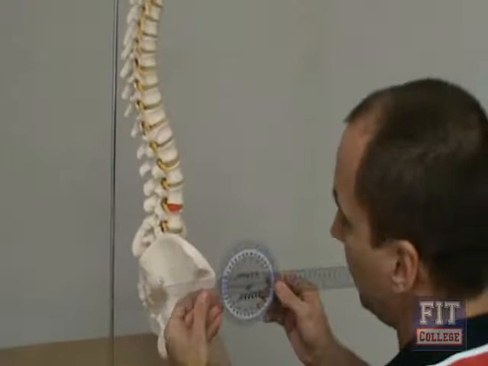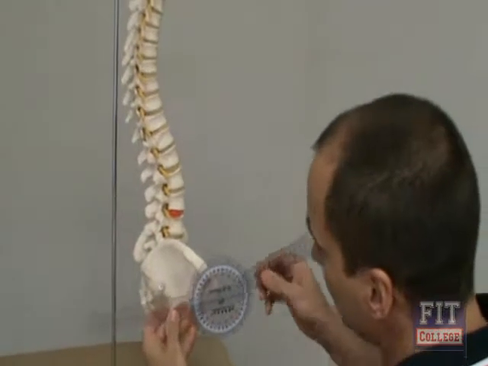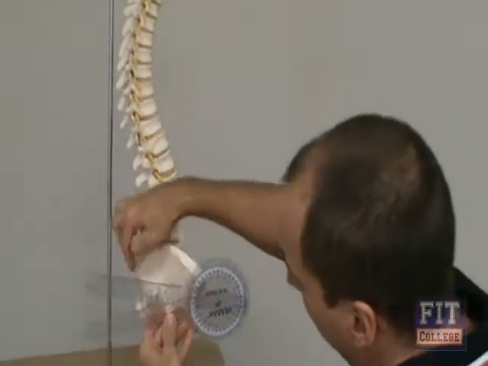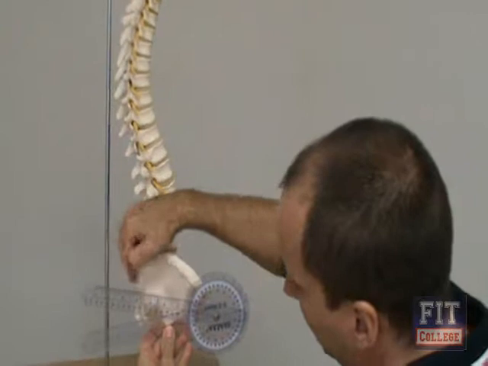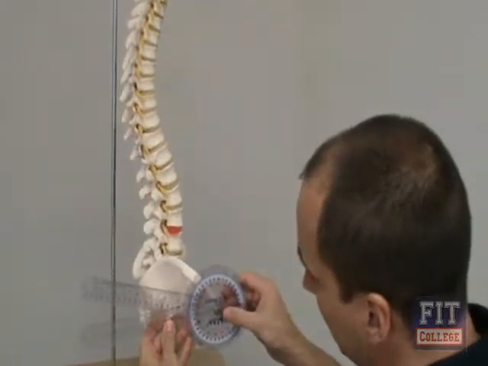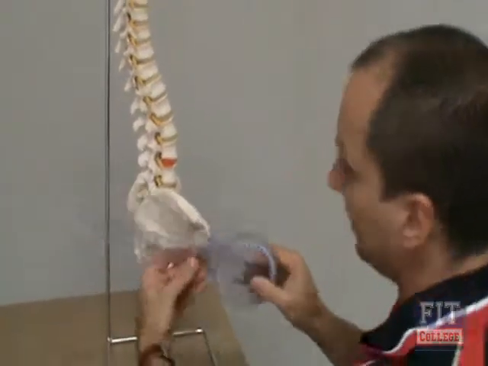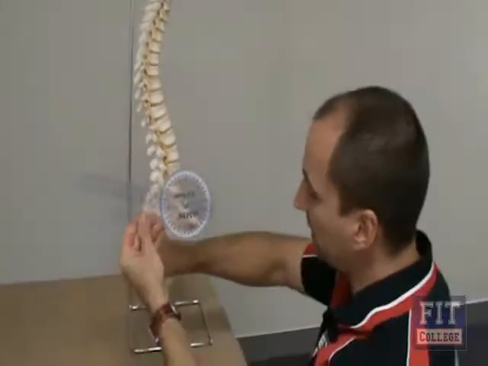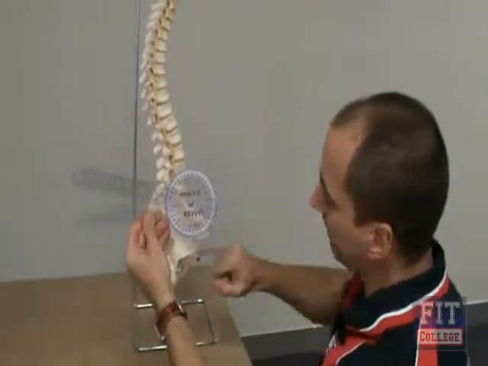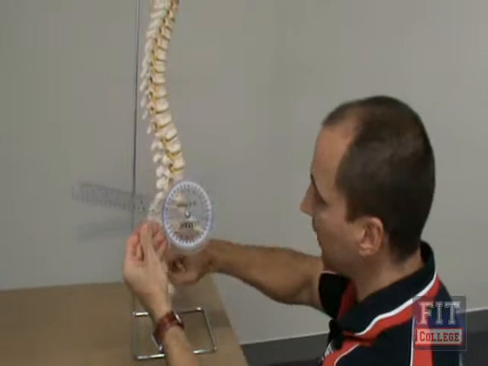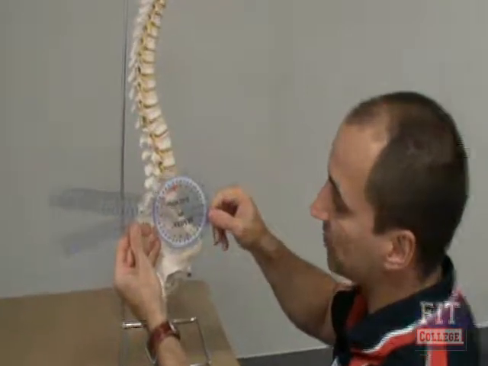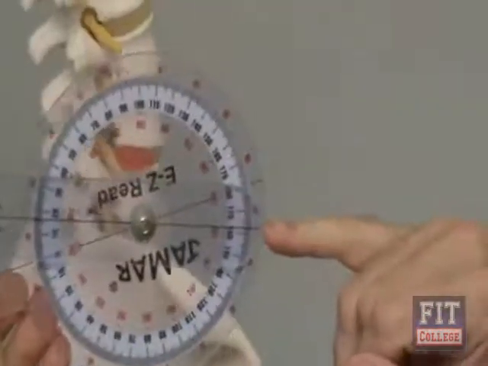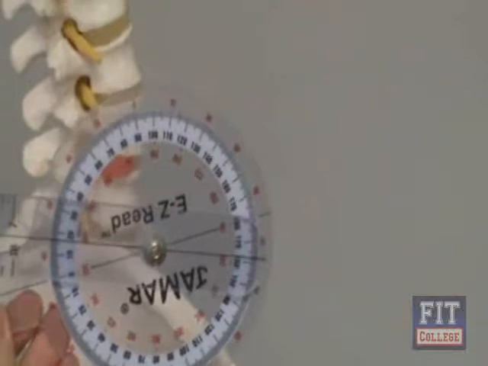Second thing is, try and get a line that's roughly horizontal, and then line it up between the ASIS here and the top of the spine. Now that'll give you a rough idea. What we're looking for is for a neutral spine, the posterior spine must be between 0 and 20 degrees above horizontal. And you can see this one is about 18, so that would be a neutral spine.